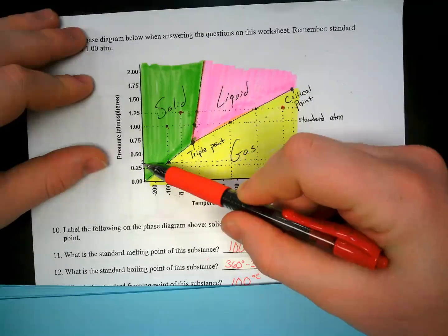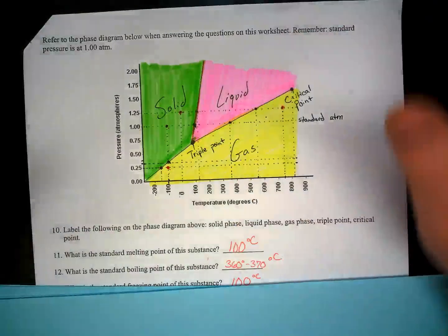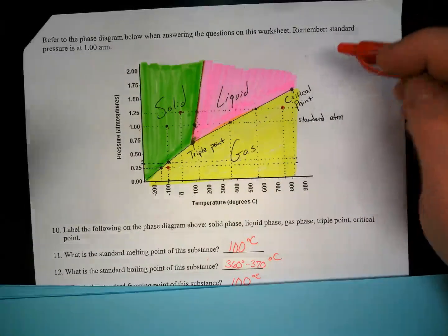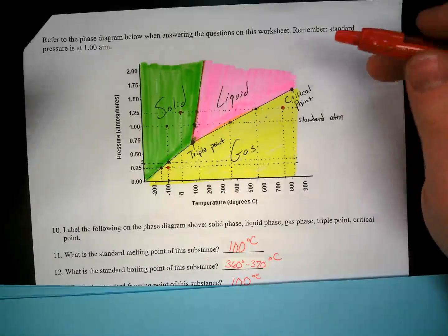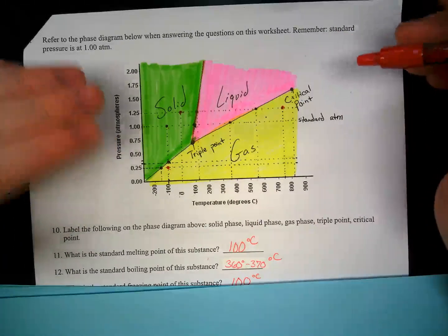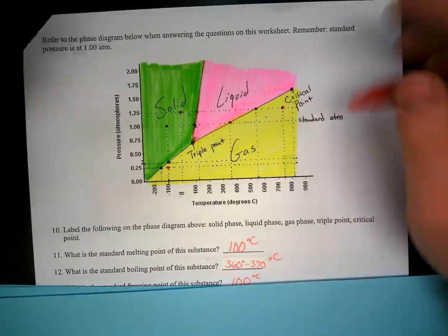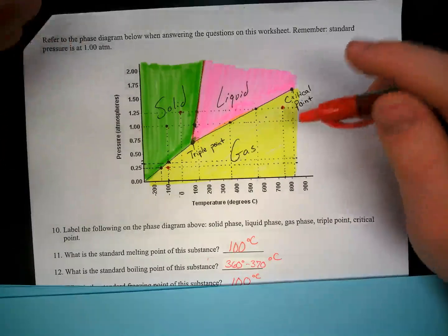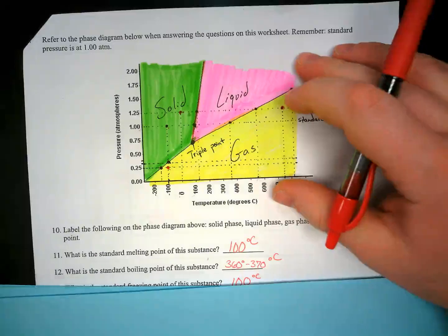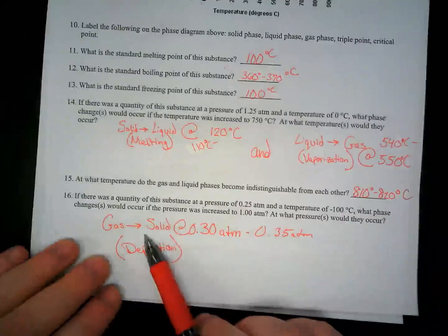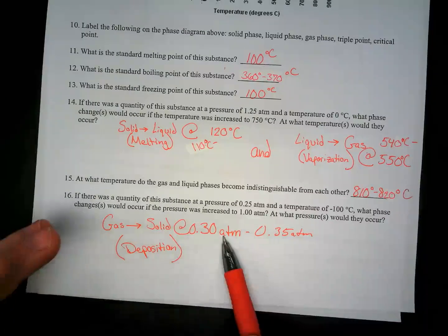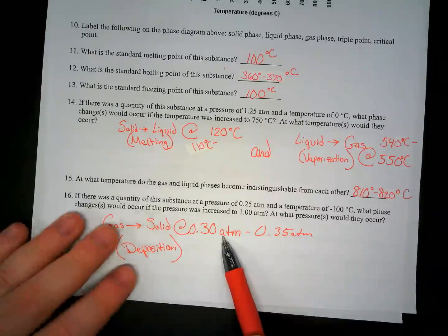We'd say that roughly around 0.3, 0.35 atmospheres, we are going to see a phase change from a gas to a solid. More specifically, this phase change is called deposition. We're going to see a gas turn to a solid roughly around 0.30 or 0.35 atmospheres.